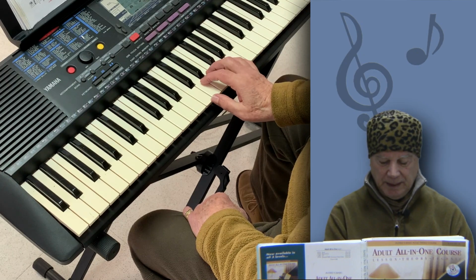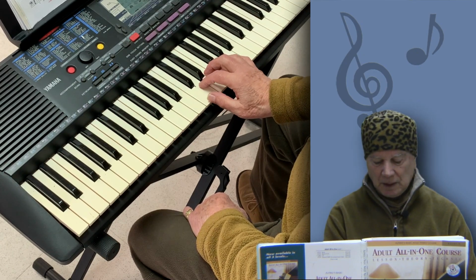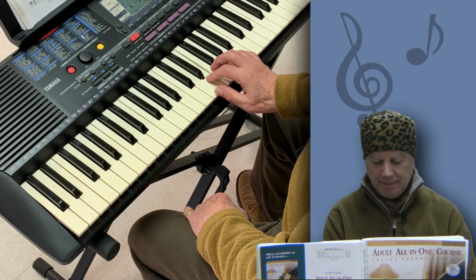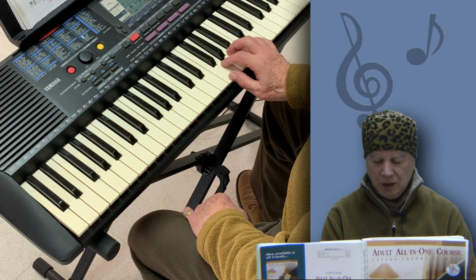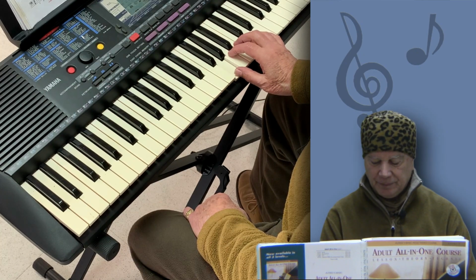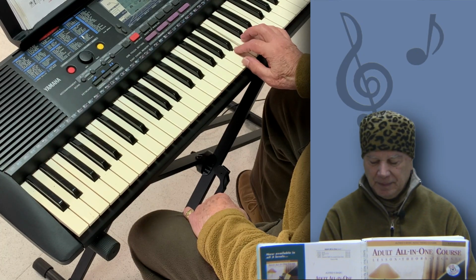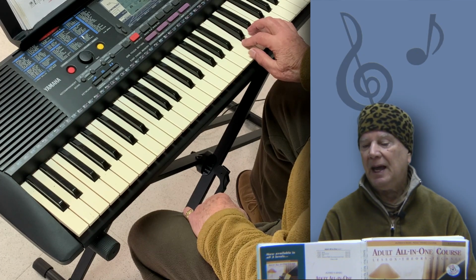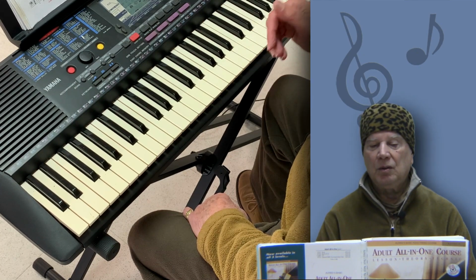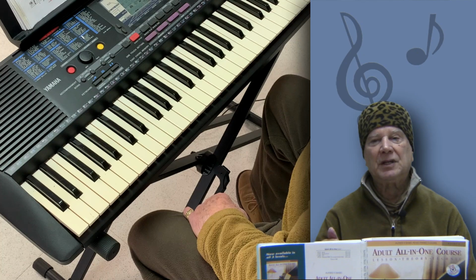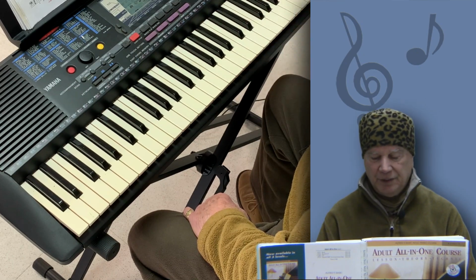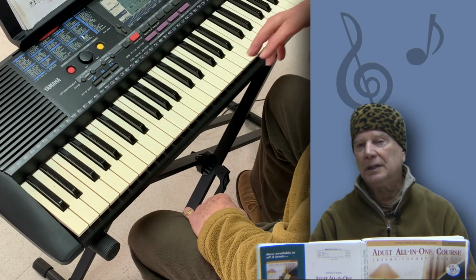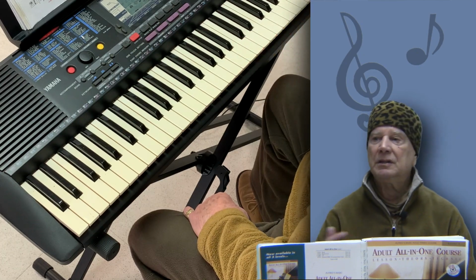So it would be whole step, whole step, half step, joined by a whole step, whole step, whole step, half step. And so that will be the same whether it's a C major, a D major, or an F major, doesn't matter.